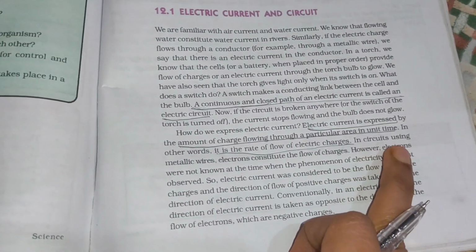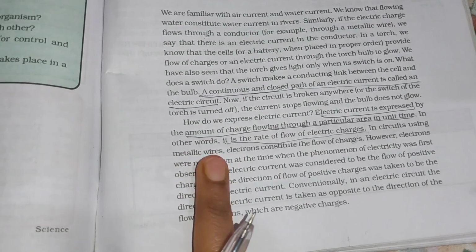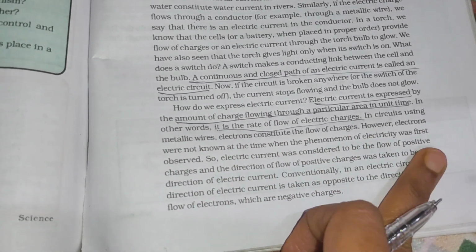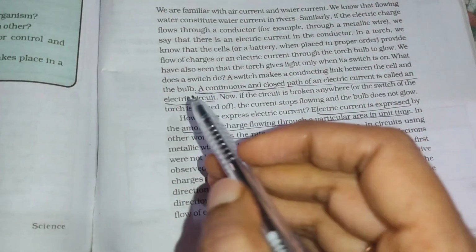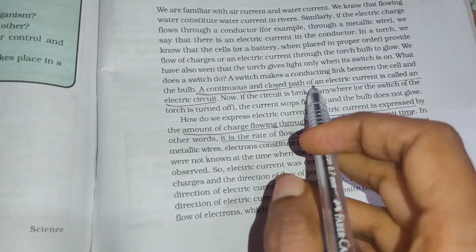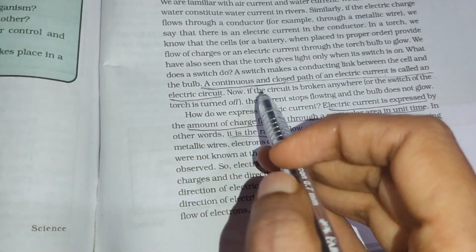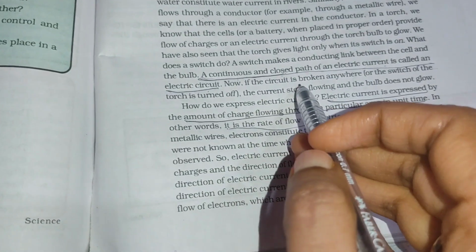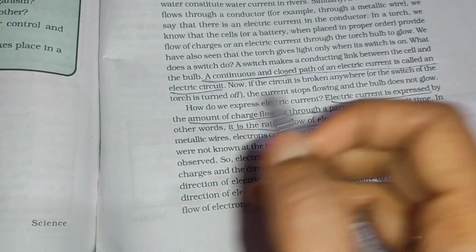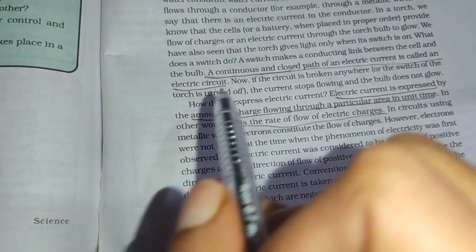In metallic wires, these electrons constitute the flow of charges. And what is an electric circuit? A continuous and closed path of an electric current is called an electric circuit. When the circuit is broken, meaning it is not a closed path, or when we switch off the electric circuit, the current will stop flowing and the bulb will not glow.